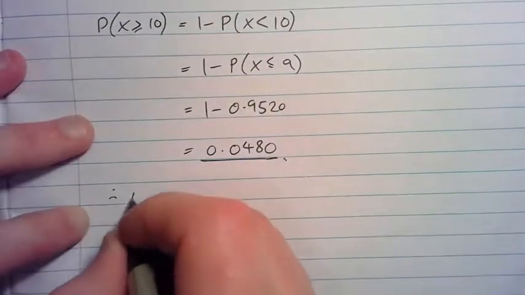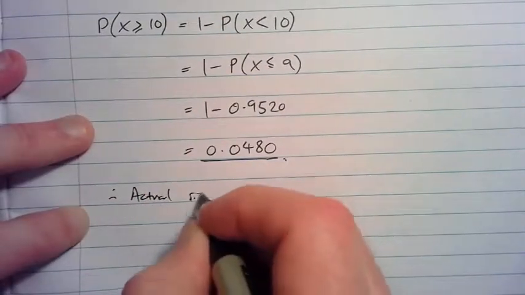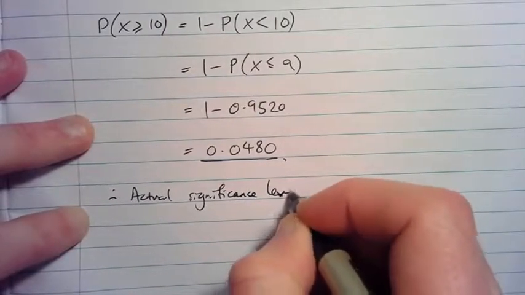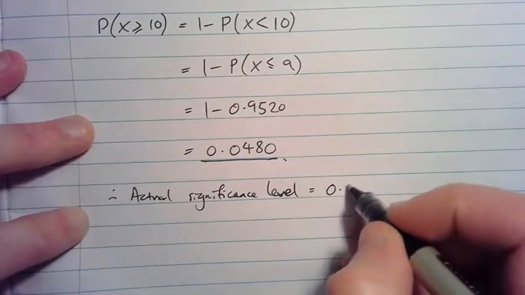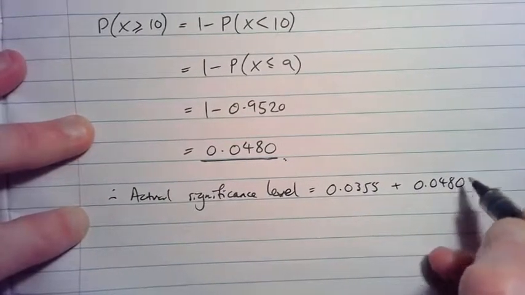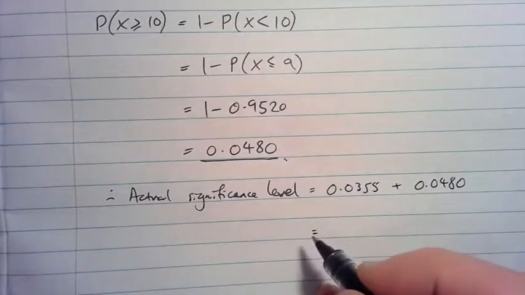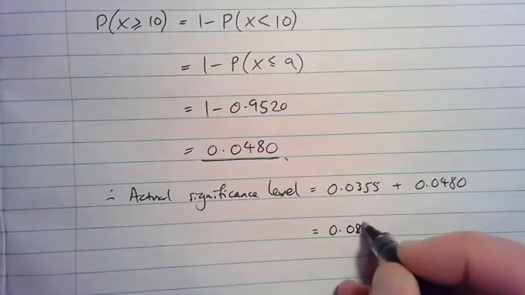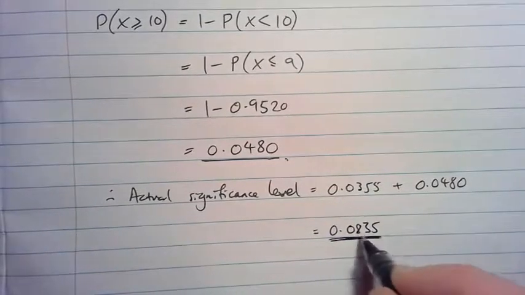So the overall actual significance level is going to be the sum of those, so 0.0355 plus the 0.0480, and that gives me 0.0835.